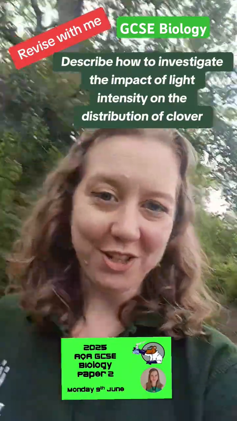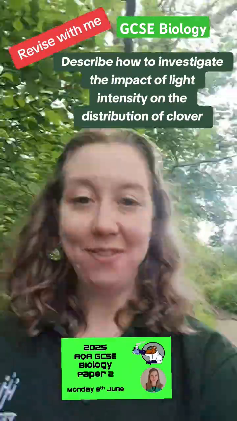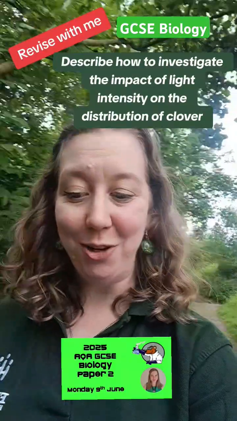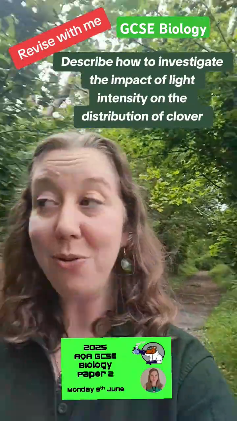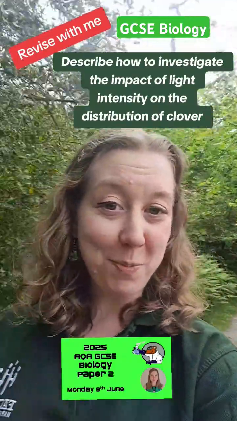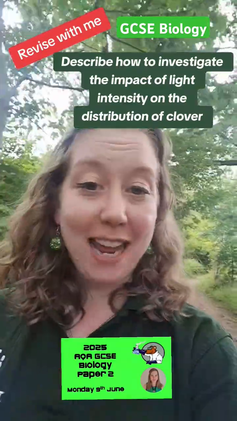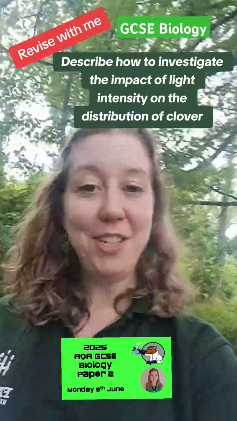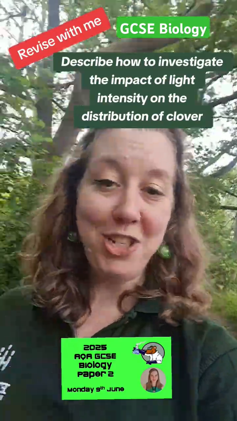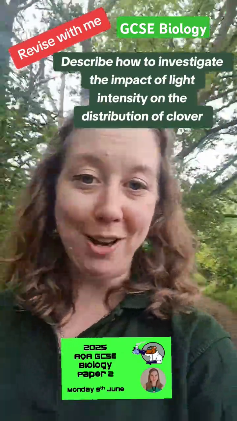Now, there are lots of different versions of this practical. I said we were going to investigate light intensity, so we would need to use a light meter. But you could also investigate pH using a pH probe, or water availability using a moisture probe. And whichever abiotic factor you're investigating, every time you put your quadrat down to count your species, you're also going to measure that abiotic factor.